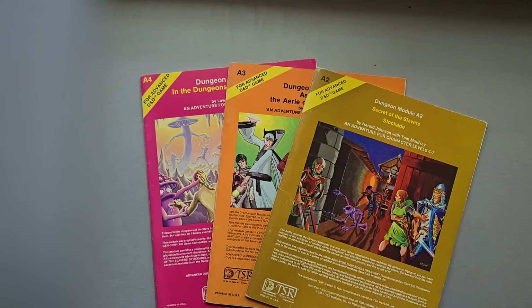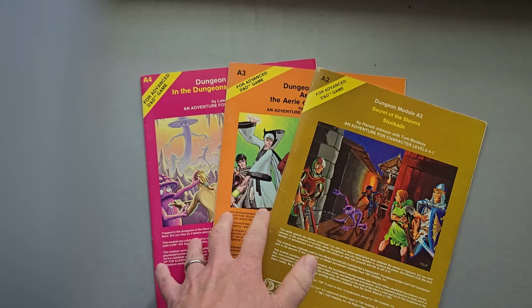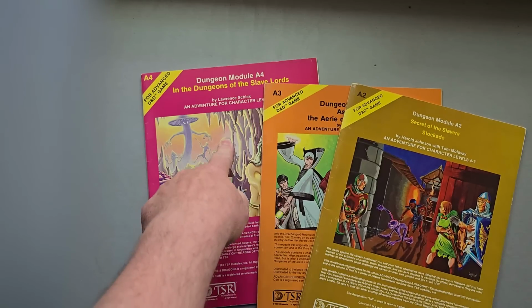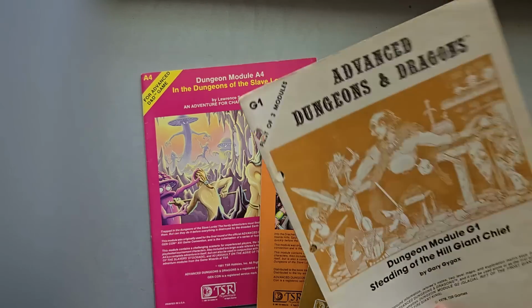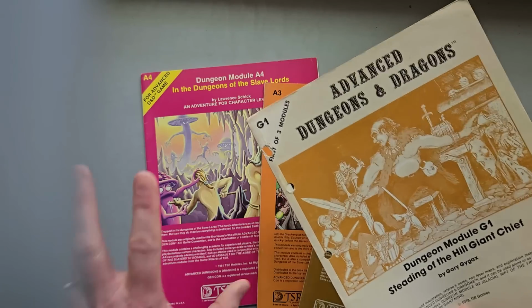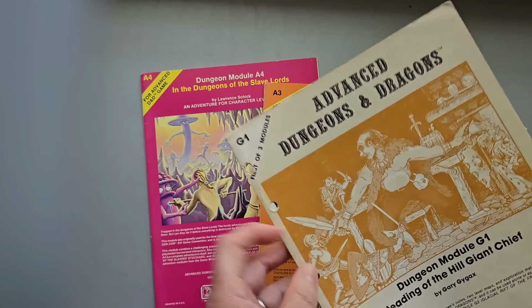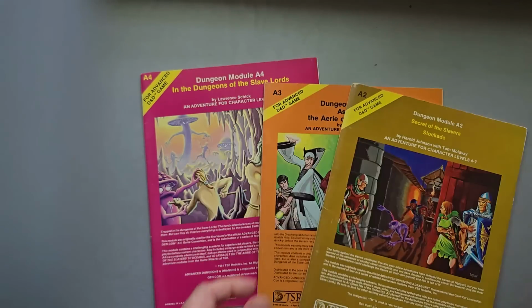So the only link between all of these adventures was this theme of the slave lords. Author Lawrence Schick, who's going to write the fourth adventure here, mentions that the reason they did that was because by the time you get to 1980, so remember, it's only 2 years after the publication of the first standalone adventure that TSR published, which is G1, Steading of the Hill Giant Chief.